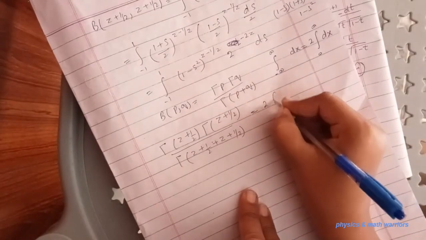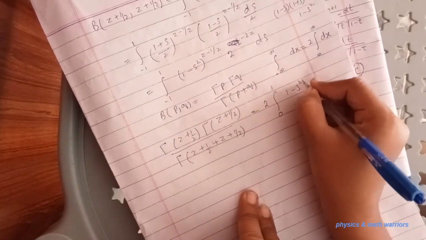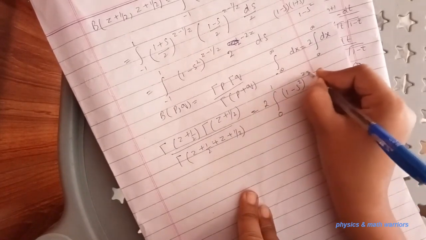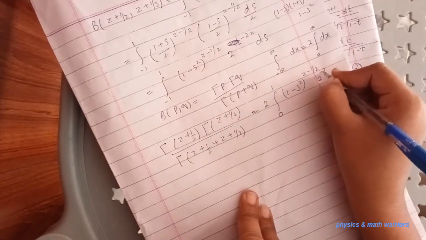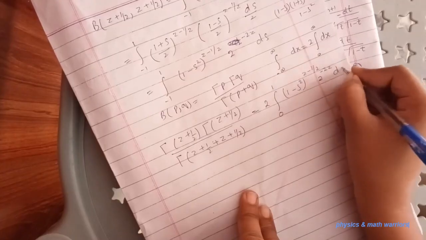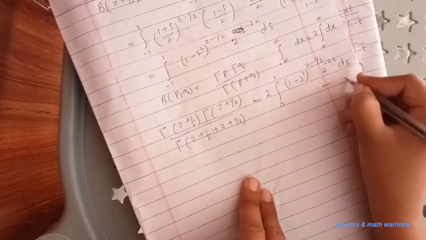So this term becomes 2 integral 0 to 1 (1 minus s square) raised to power (z minus 1)/2 and 2 raised to power minus 2z ds, which is equation number 3.